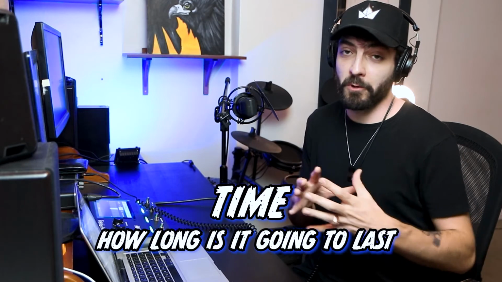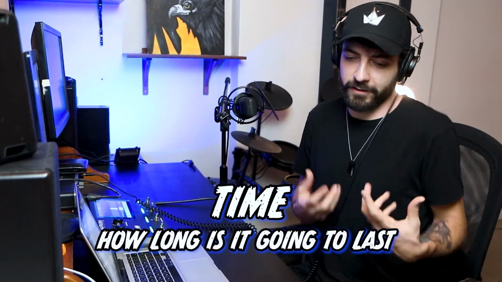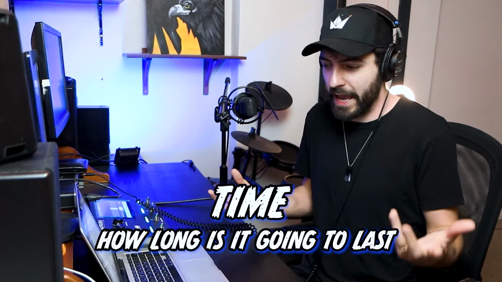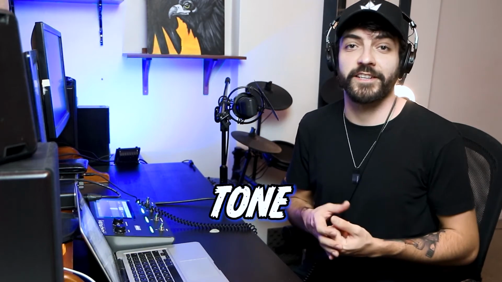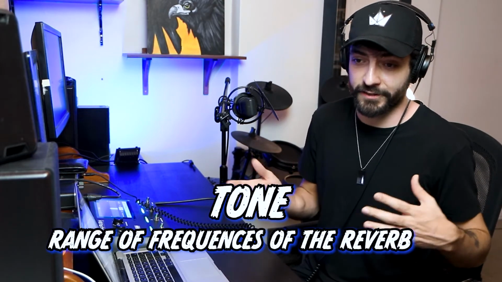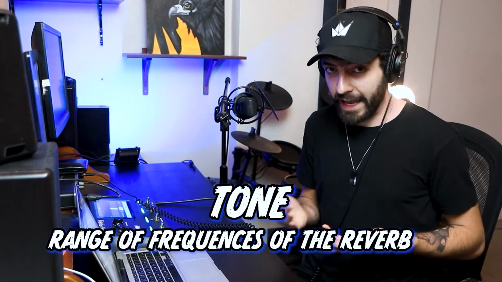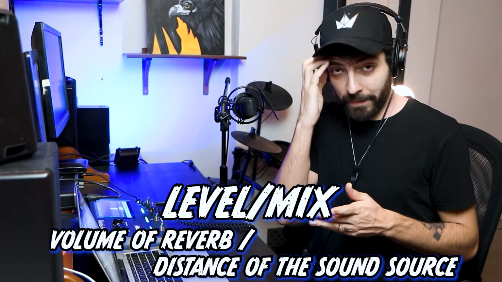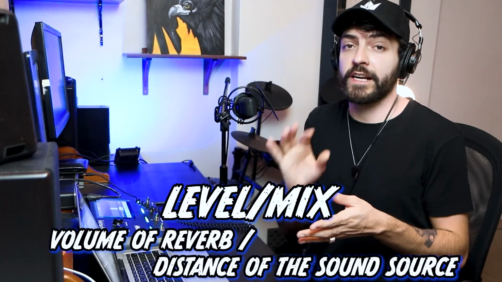So to create this effect, first we need to choose the type of reverb we want to get. We have room, hall, chamber, plate, spring, and many more. Next parameter we need to choose is time, so how long we want the reverb to ring out, and that also gives us the sense of how big that space is. Next up we have tone, that sets the color of the reverb, and that gives us the sense of the surfaces that are reflecting the sound. And next up there's level or mix, and that gives us the sense of how far the signal source is.